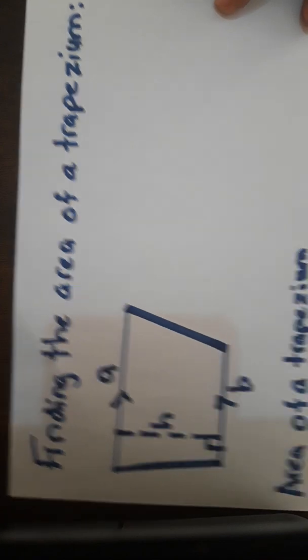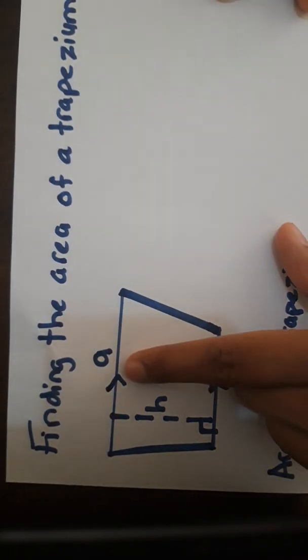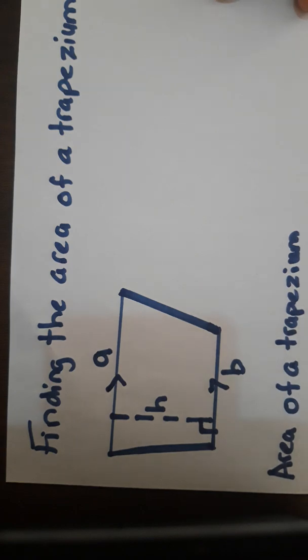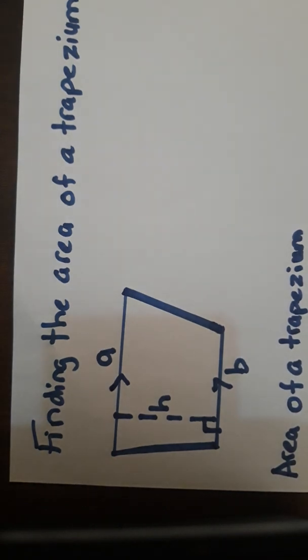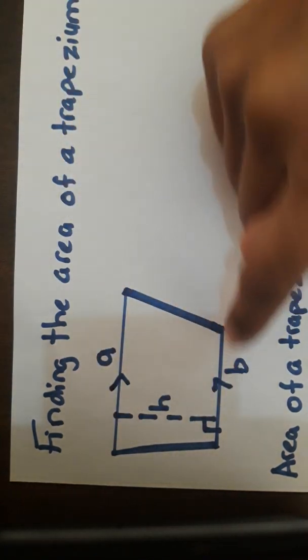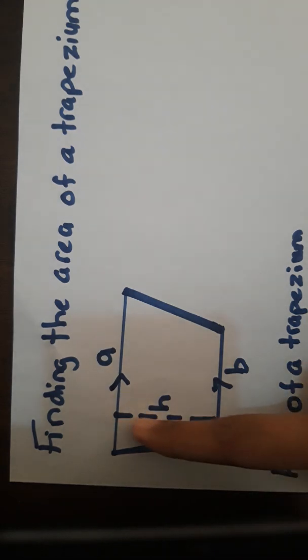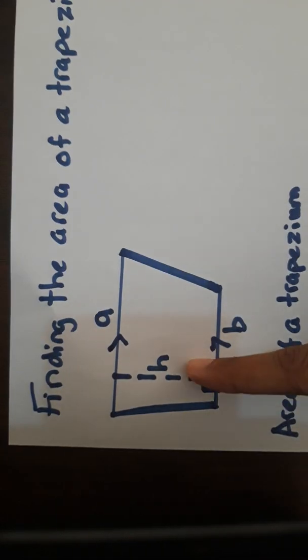So finding the area of a trapezium. Here we have a trapezium. You see the parallel sides and you've seen some letters in there. So let me explain what those letters stand for. We have A and B labeling the parallel sides. So A and B stands for the length of your parallel sides, while we have a broken line on the inside with the letter H.